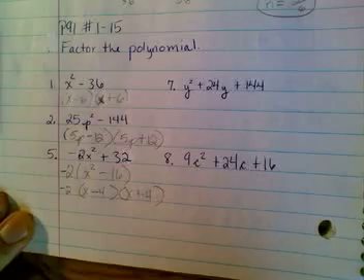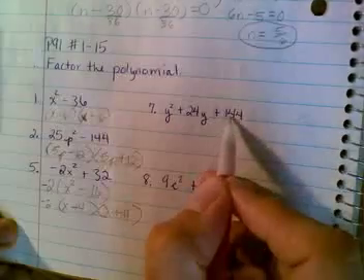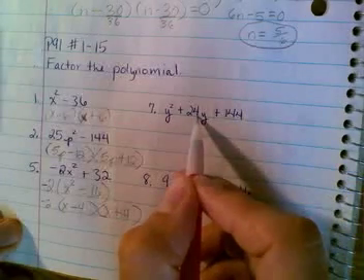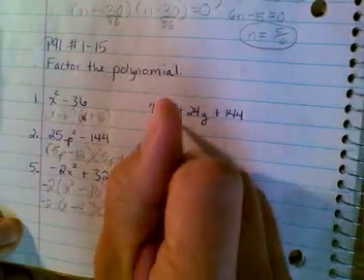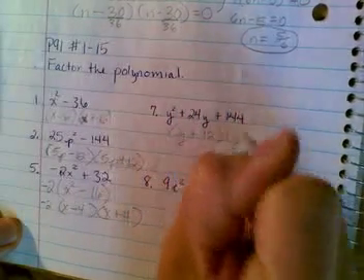Alright? Number 7. What multiplies up to 144 and adds up to 24? I think you can think of that pretty quickly. Y plus 12 times y plus 12.